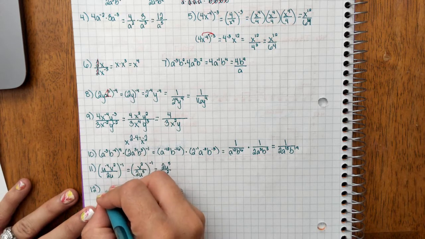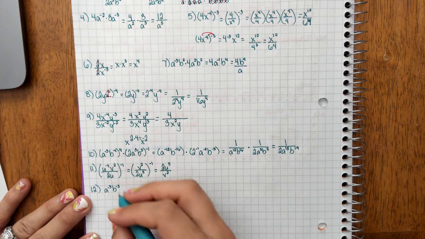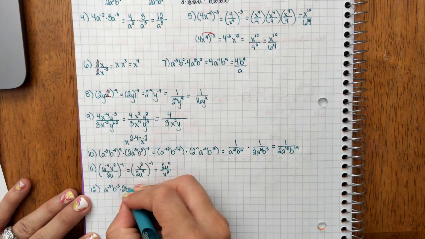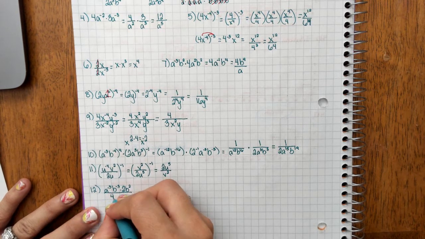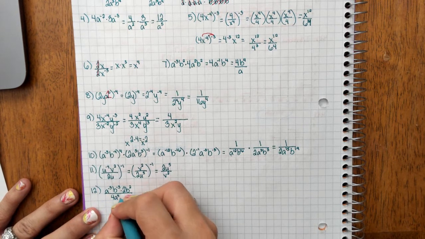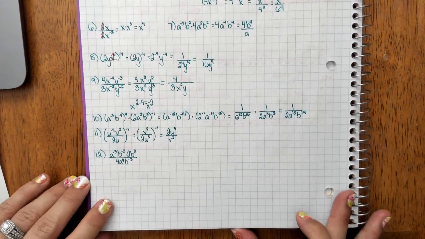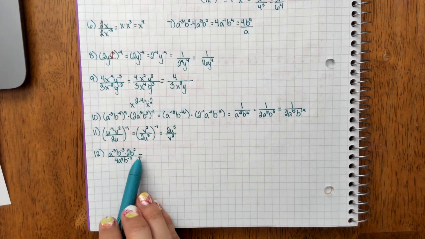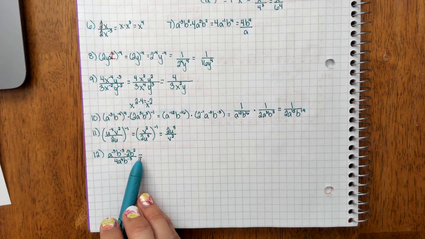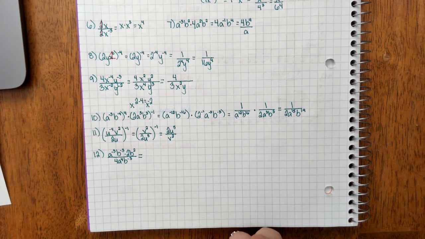Number 12 is a to the negative 3rd, b to the negative 3rd, times 2b squared, all divided by 4a to the 4th, b to the negative 3rd. So, options again. You can simplify inside your numerator first, since I have b's here and b's here, or you could get rid of all of your negative exponents first by flipping everything that has a negative.